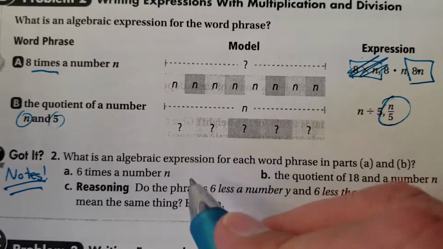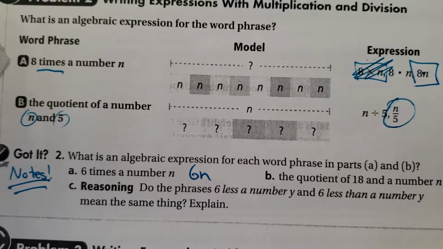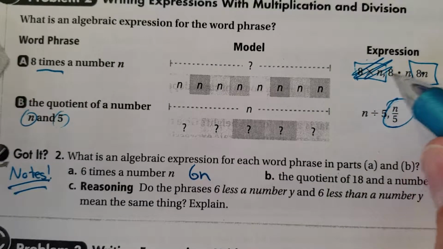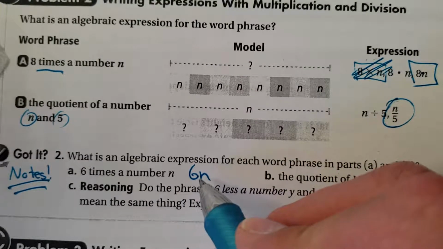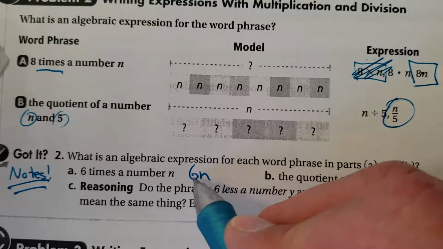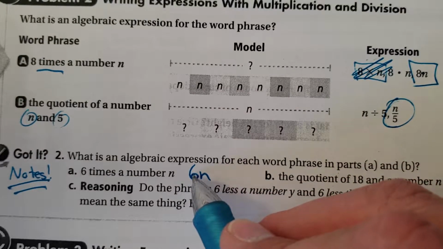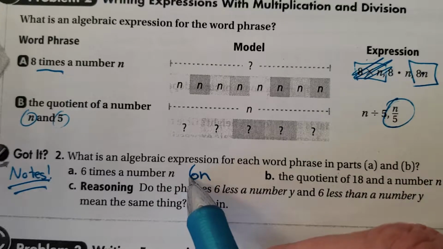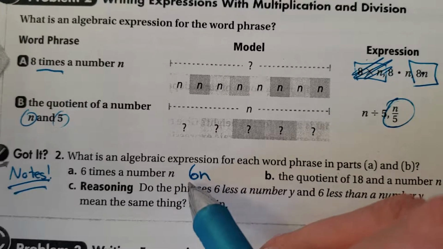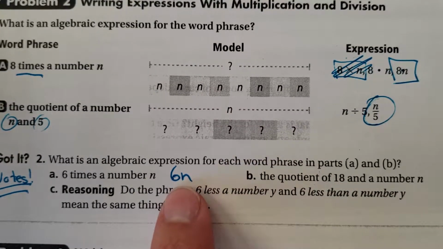6 times the number n, I would just say that is just 6n. I'm not doing the other forms. I'm going to go right to the most efficient way to describe it. Could you reverse it? Yes, but the proper etiquette is to go number and then variable, just so you know how many there are. There are 6 of them.